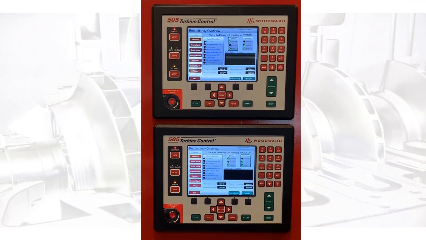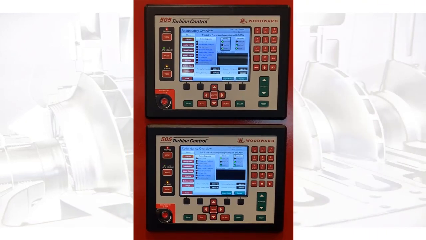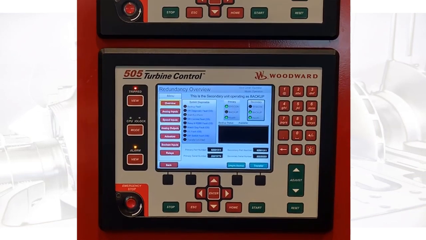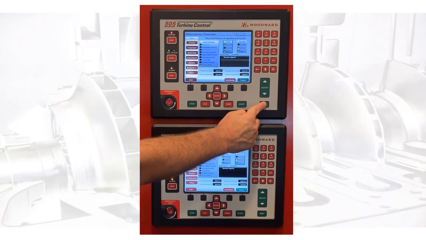The LEDs on the front panel also indicate which unit is syscon and which is the backup, and if the backup unit is healthy. A solid green CPU LED indicates that that unit is currently the syscon. A flashing green CPU LED indicates that that unit is currently the backup, and that it is available for a syscon transfer, meaning that the backup unit is healthy. A flashing amber CPU LED indicates that that unit is currently the backup, but that it is unavailable for a syscon transfer due to a fault condition.